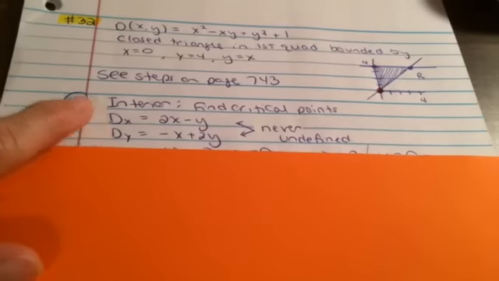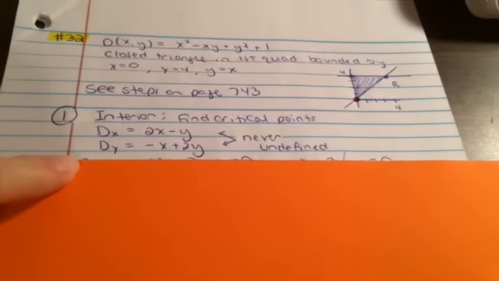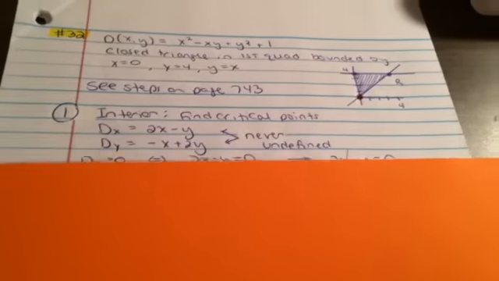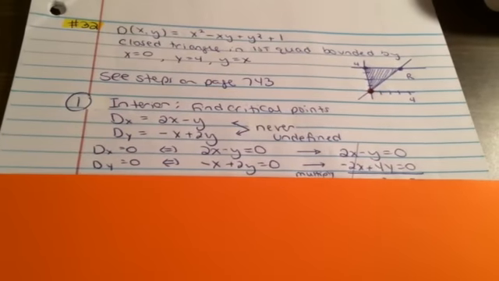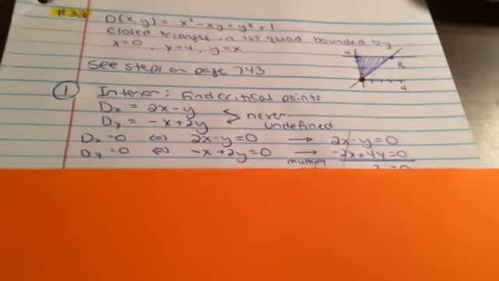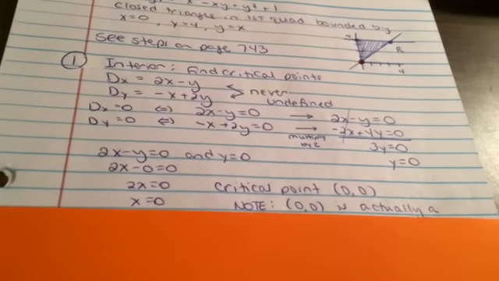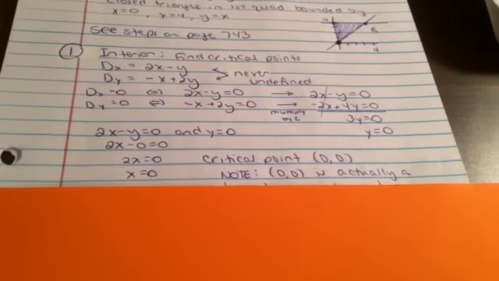So again, I don't know why they're using the D here, but you can pretend like that's an F if that bothers you. So here would be the derivatives. Set it equal to 0. Here I used elimination again just because I like it. So when I solve using elimination, I get 0, 0. So 0, 0 is the critical point.